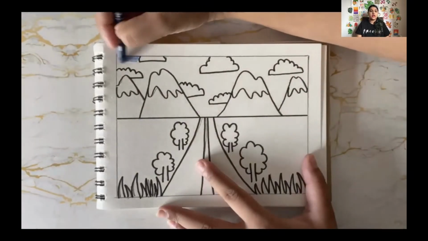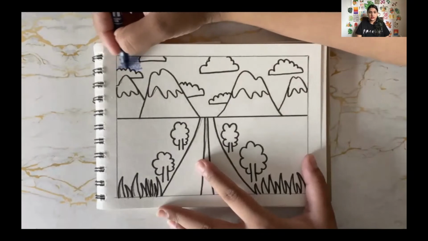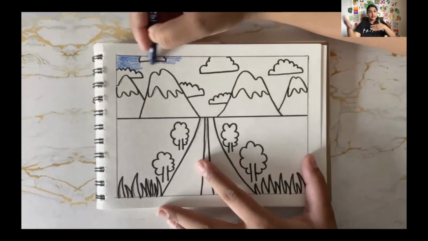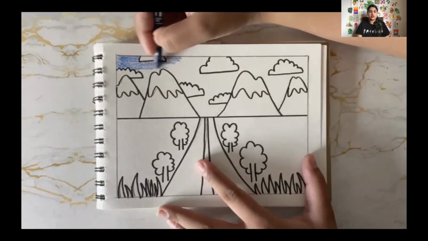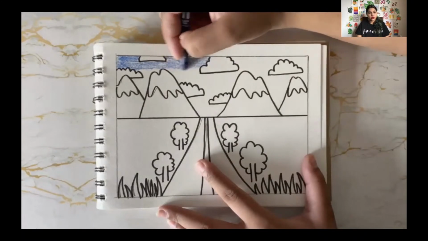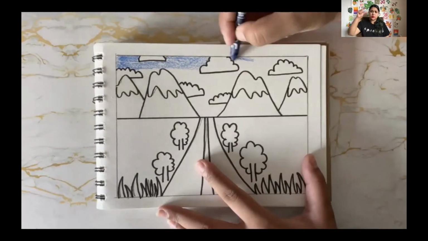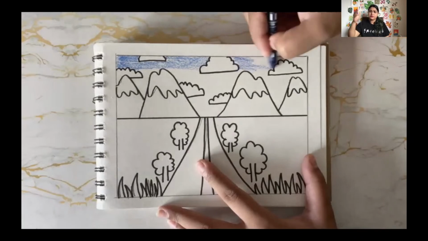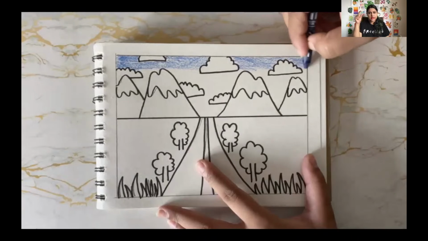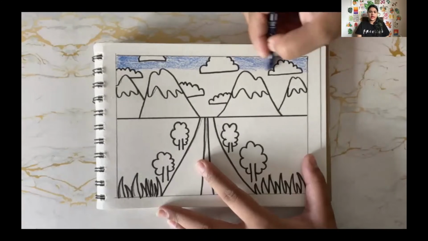Now here, when you're coloring, try to do one directional coloring. Don't do coloring in different directions. Try to go in one direction. So that's the first thing that I want to tell you. And second thing is, the whole sky is not going to be dark blue color. We're going to do half of the sky dark blue color, and the rest of the sky we're going to do light blue color. So approximately half, go ahead and do dark blue like I'm doing right here.